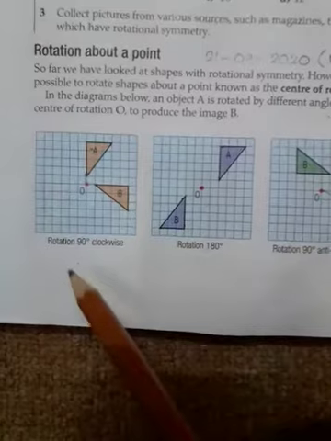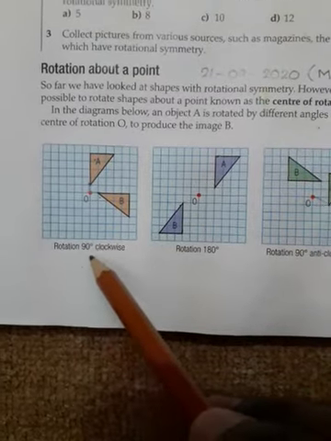In this one, only 2 and 3, and look at the rotation about a point. Whenever the question says rotate 90 degrees clockwise, you know that clockwise means moving left to right. Anti-clockwise means right to left.